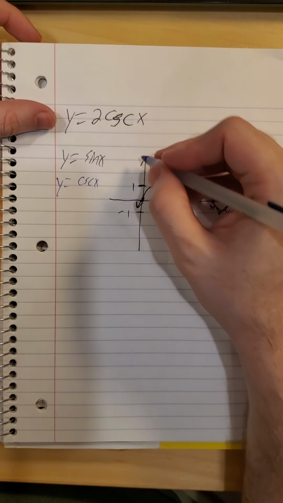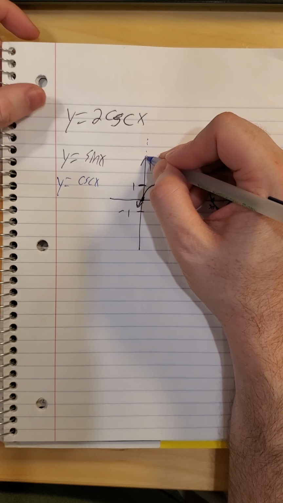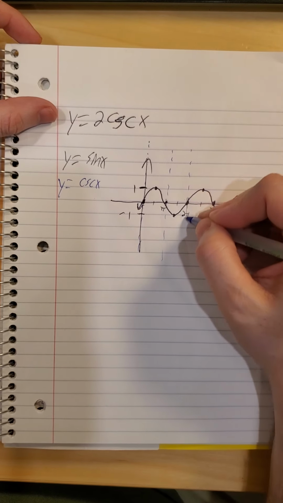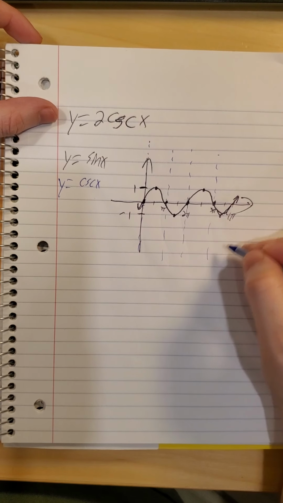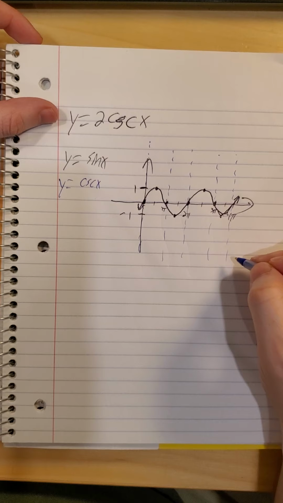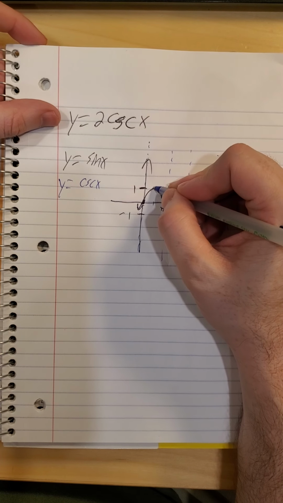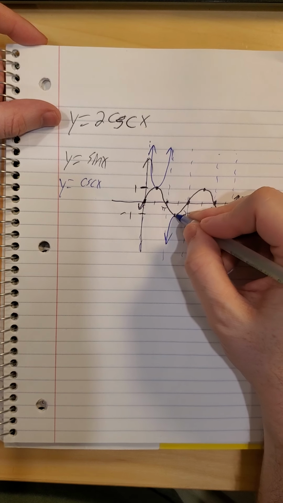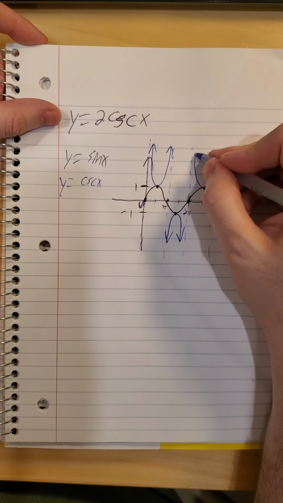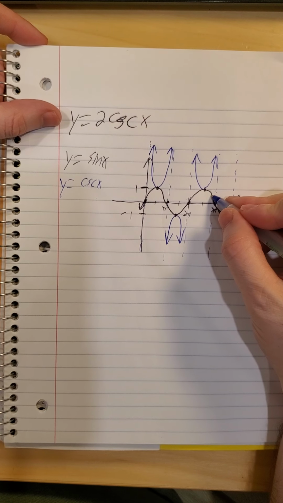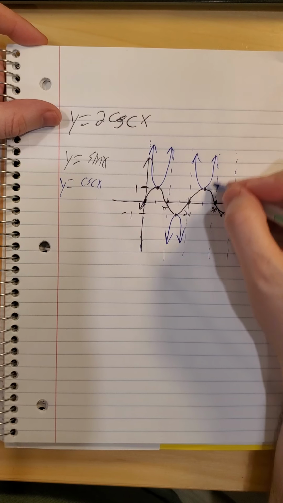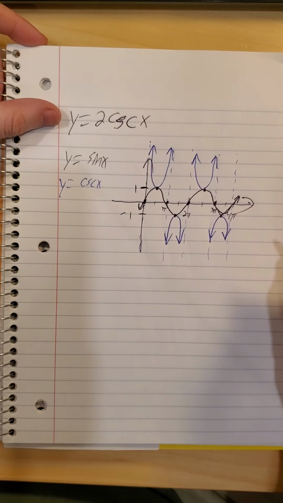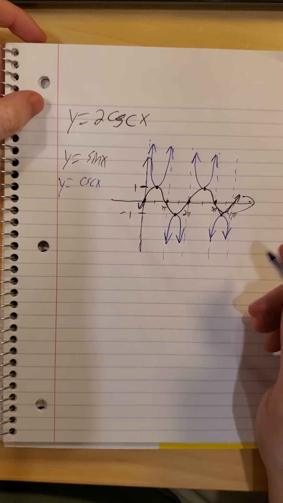Same idea of what we did with the secant. 0 does not have a reciprocal, so those will end up as asymptotes. 1 is its own reciprocal, so that means we're headed up here. Negative 1 is also its own reciprocal, so we're down here. We just have proper fractions turning into improper fractions, either in positive territory or negative territory. Alright, so there's a couple cycles of the cosecant graph.